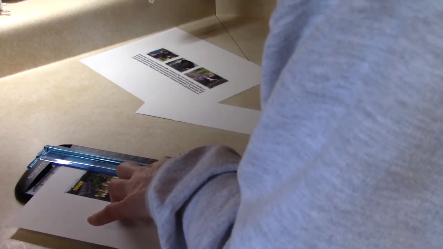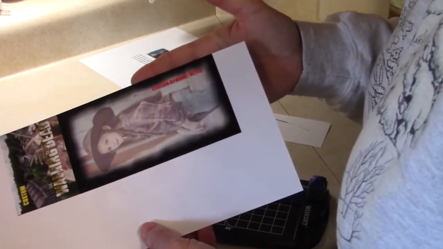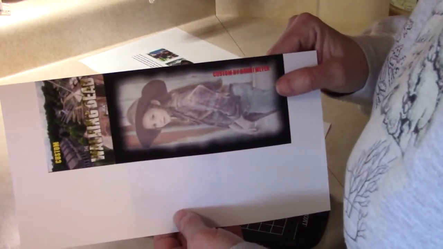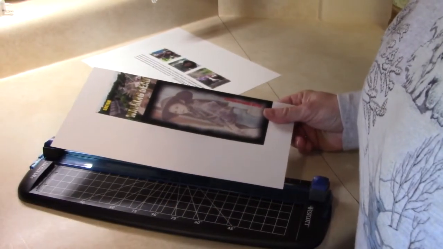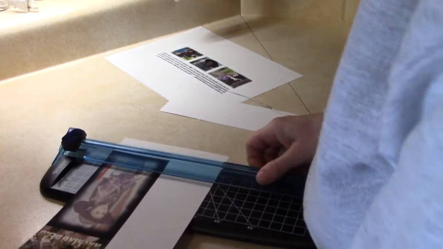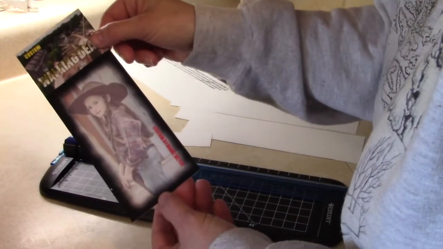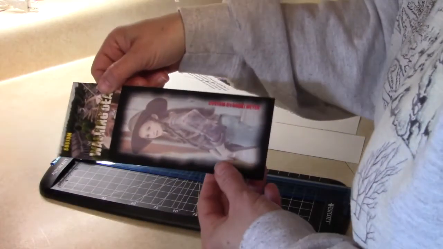Okay. Alright, that time we got it. So now we got it down to the black where we need it. Scoot this over just a teeny. Okay, so then I'll go ahead and do the same with the rest of the edges. And there we go. There's the completed card front, trimmed and everything.